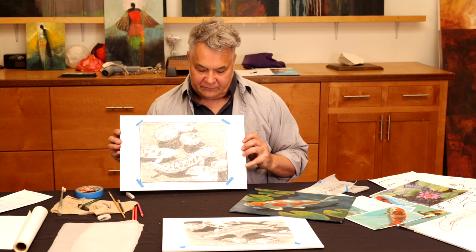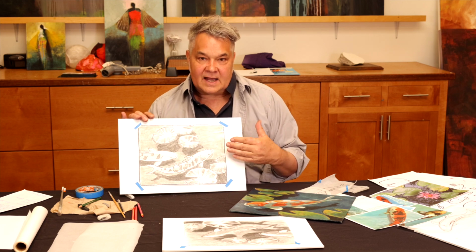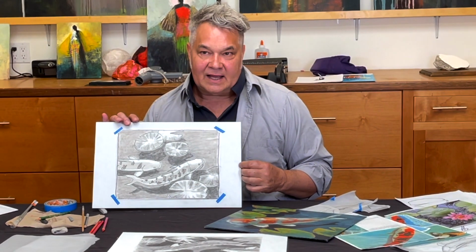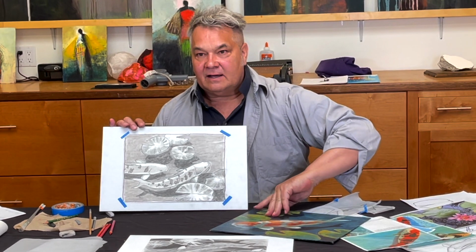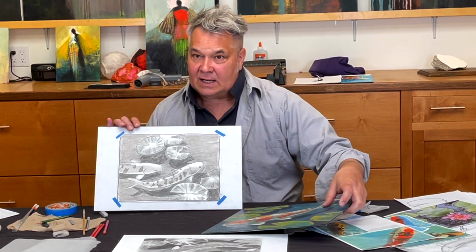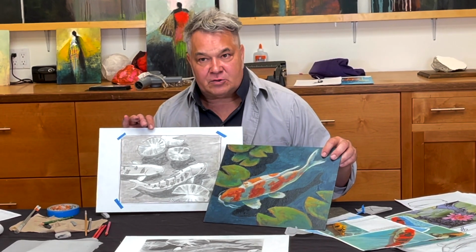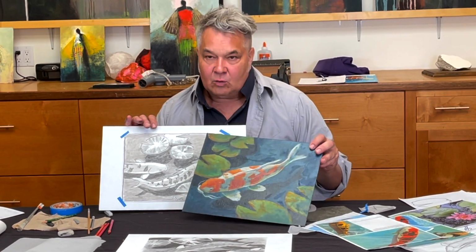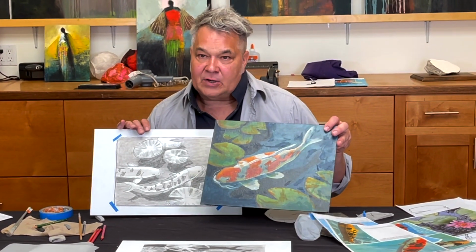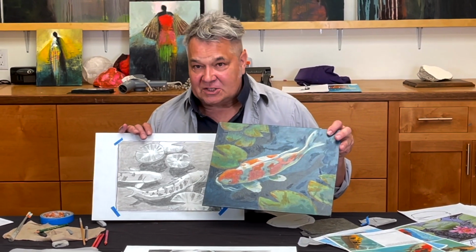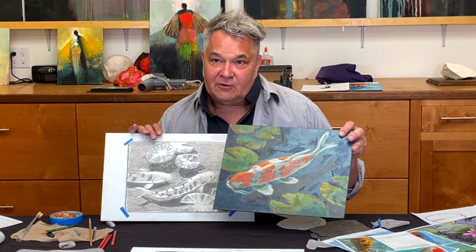Okay, so now we have our finished rendering. We've worked out all the design and compositional issues. We like where our shadows are going, and this is going to be it. We're going to do the same process on your canvas board, the same thing that we did here with the transfer paper and tracing. Work them out on your canvas, and that's going to help you have a much more successful finished painting. So good luck on your future projects.